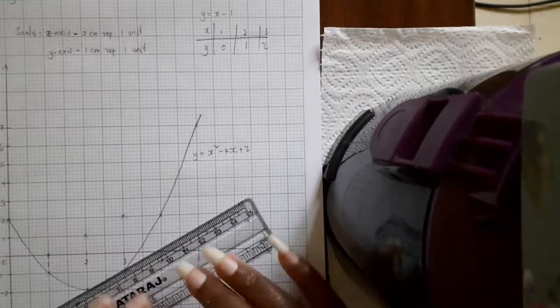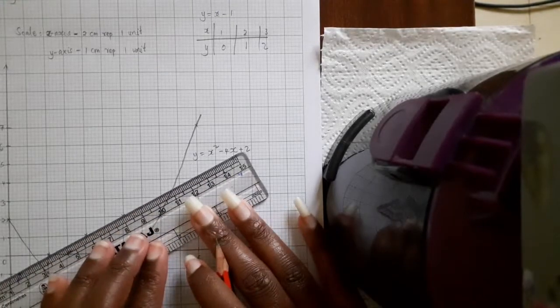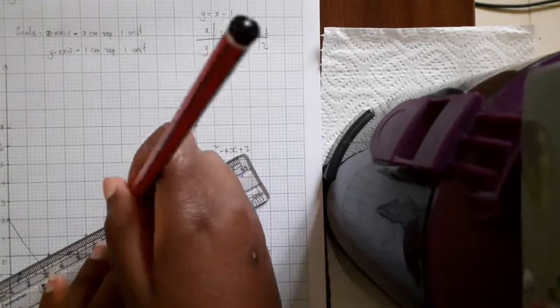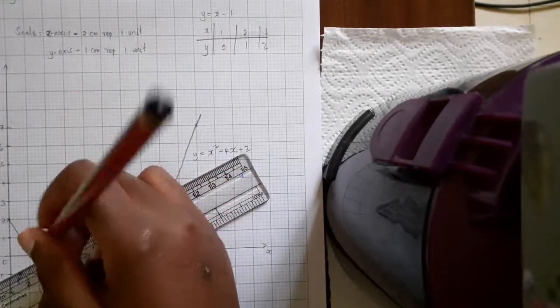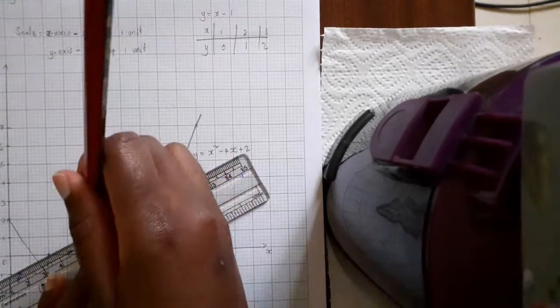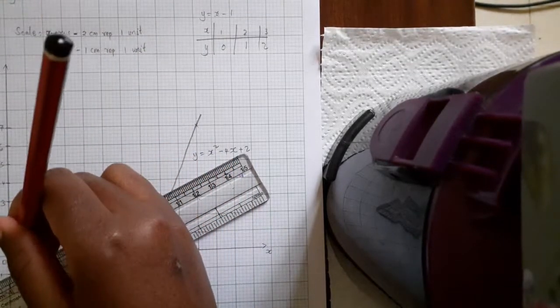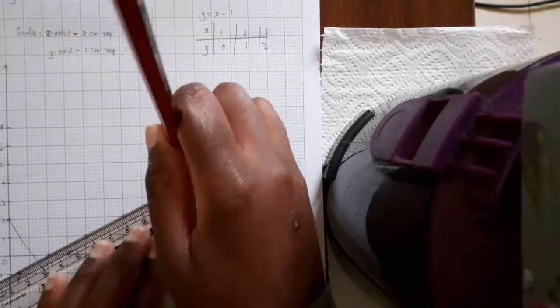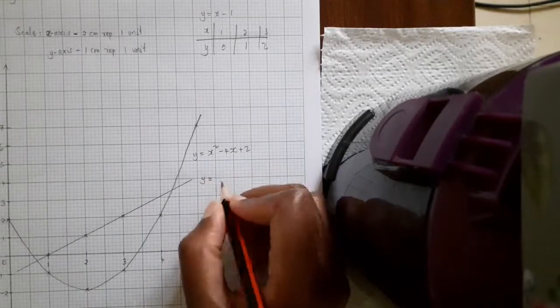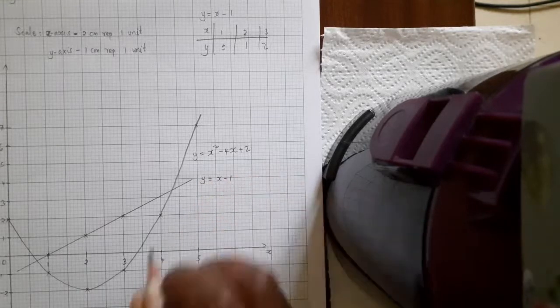Then we join the points. So that is the line y is equals to x minus 1.